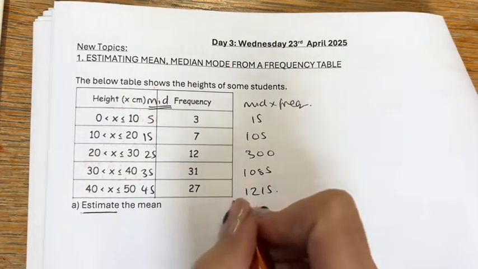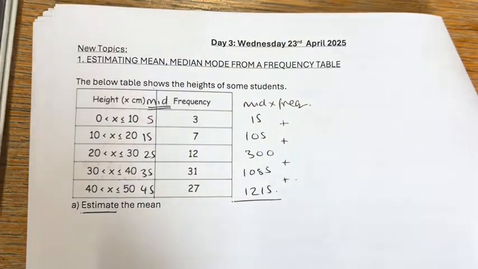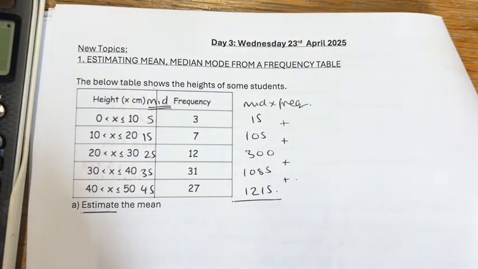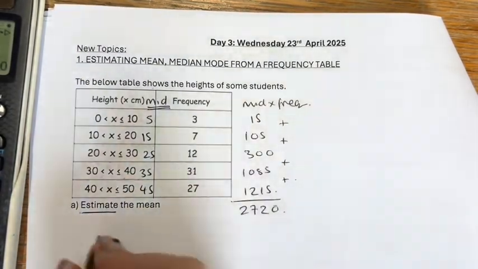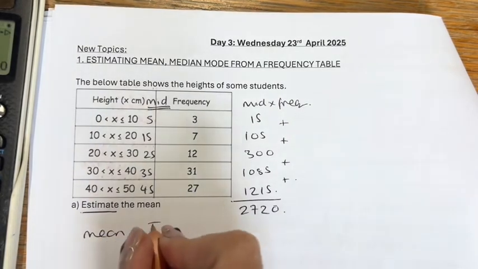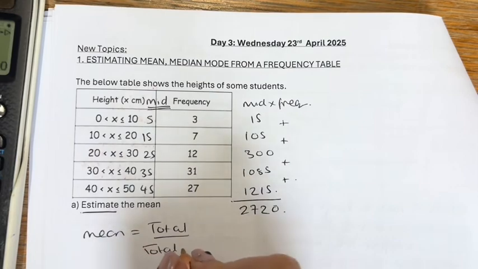So if I want to know the total of every single person's height in this, I am just going to add all of those values together, which gives me 2720. And then the mean is your total divided by how many there are, the total frequency, right?